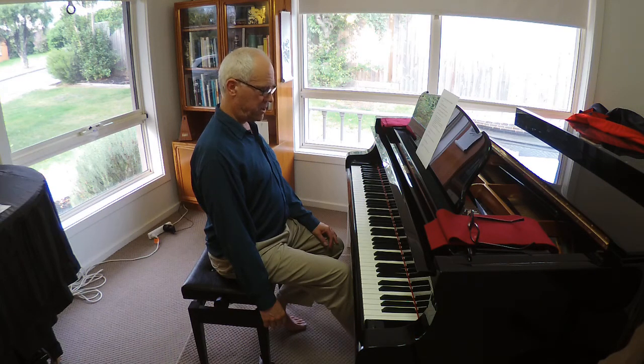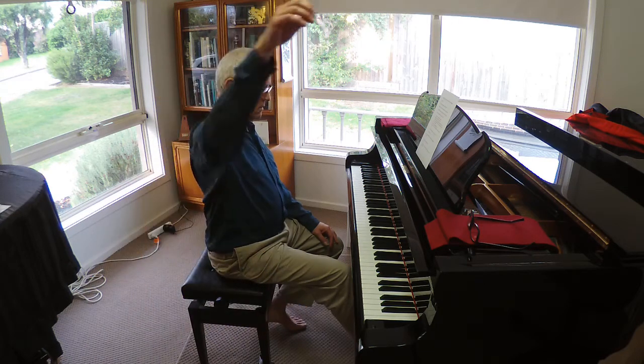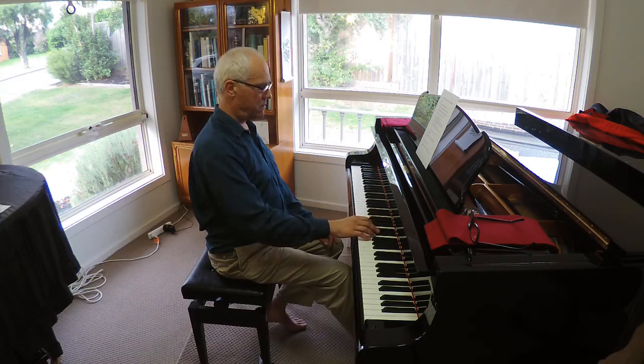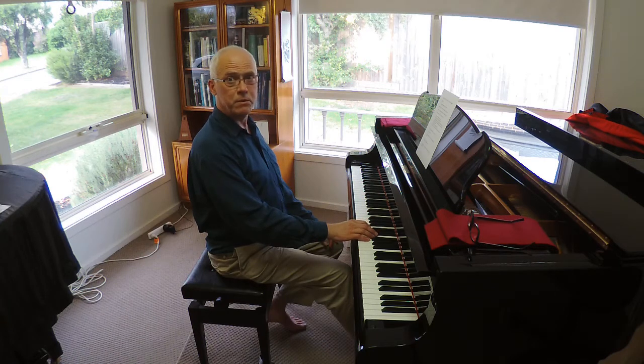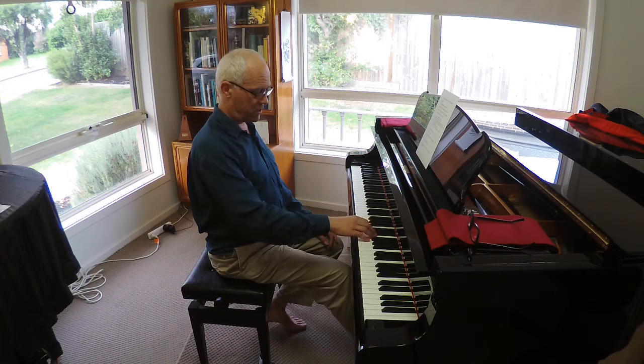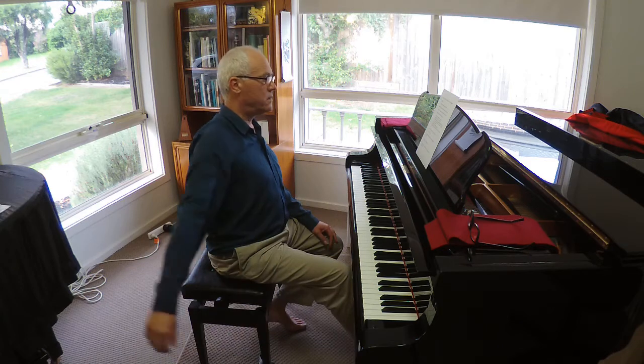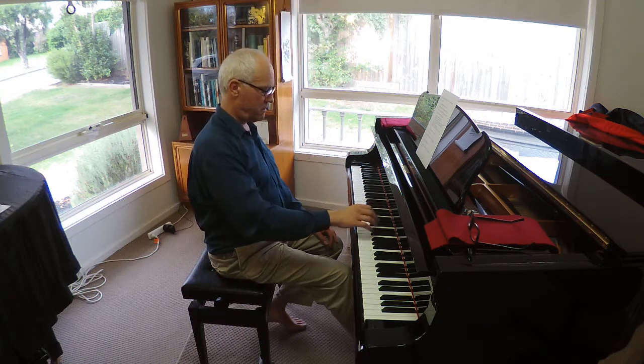Let's do a C with a thumb. Let's do those levels. That was supposed to be pianissimo, but it was so uncontrolled, it didn't sound at all. Piano.